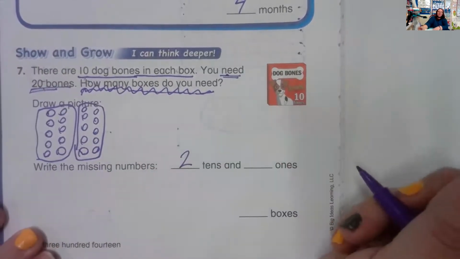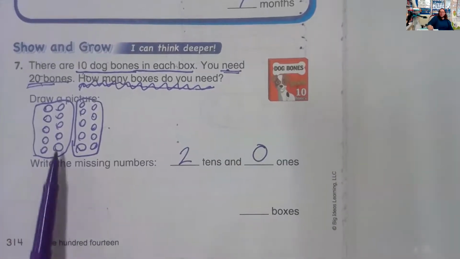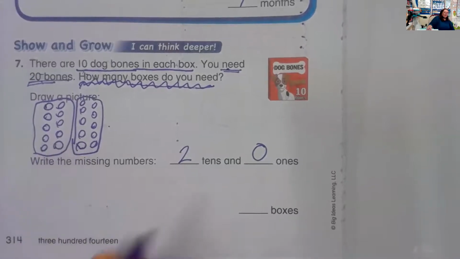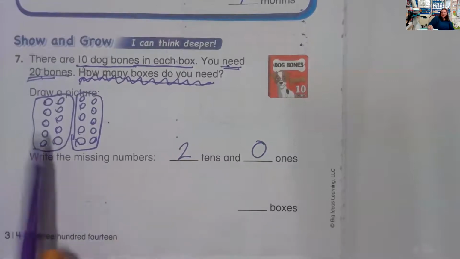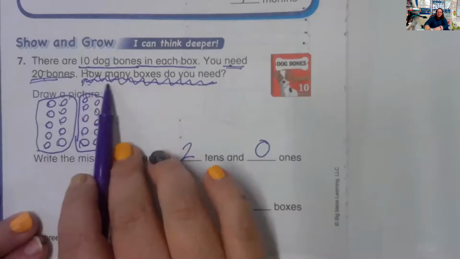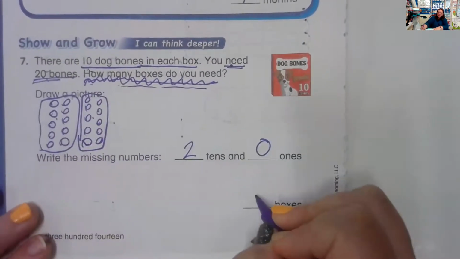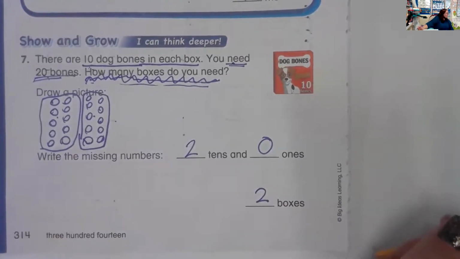How many 1s? 0. How many boxes do we need to get? You do not need to get 20 boxes. 2 boxes, because what we need to know is how many boxes do you need? 1, 2. Okay? Make sense?